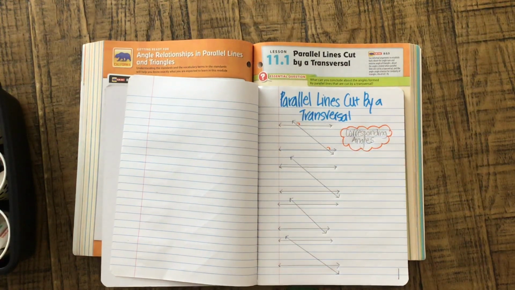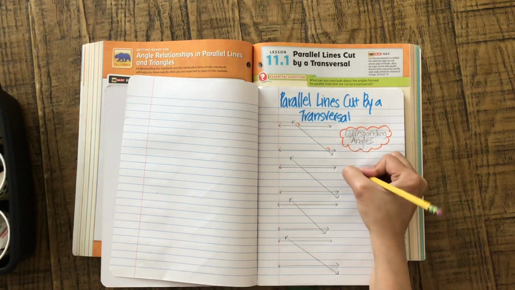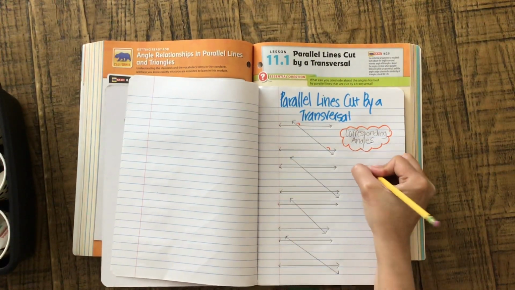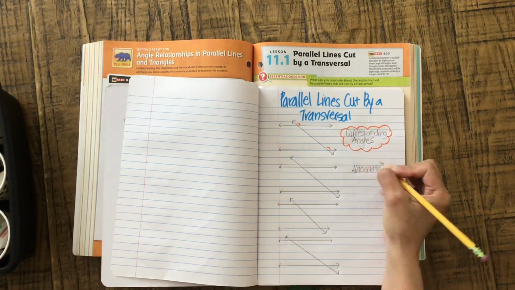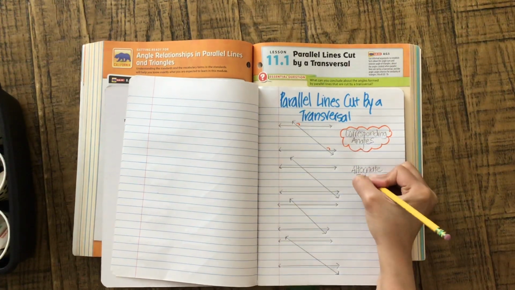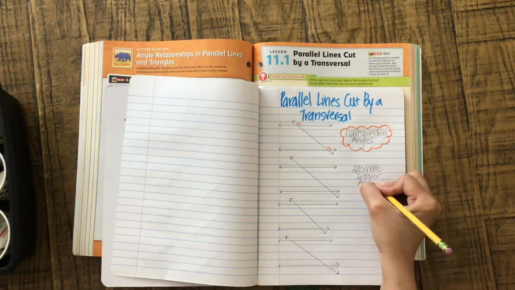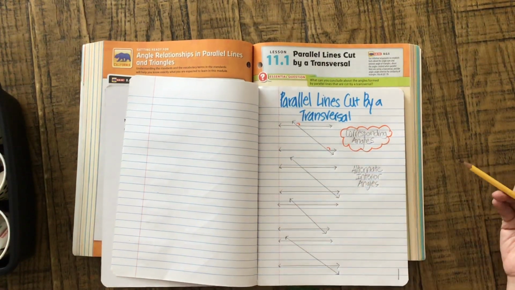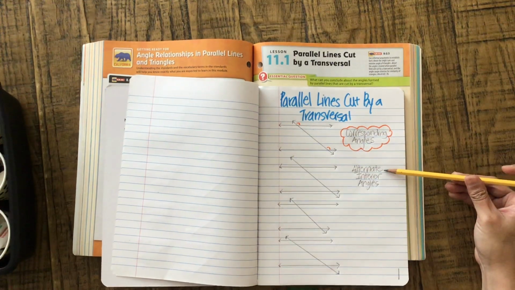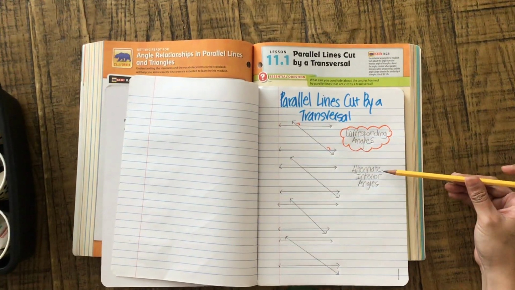The second type of angles are called alternate interior angles. And you can guess what these angles are because the words give you clues. Alternate, if you're alternating, you're taking turns.